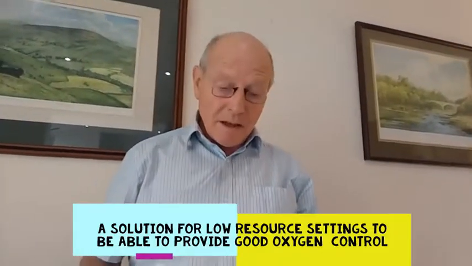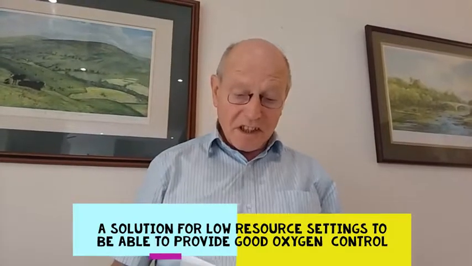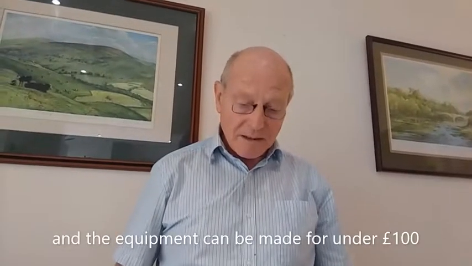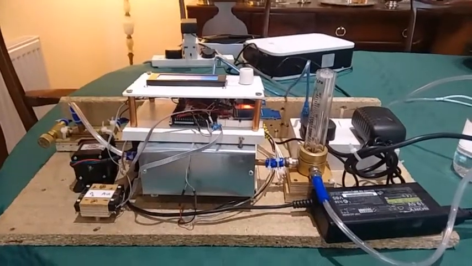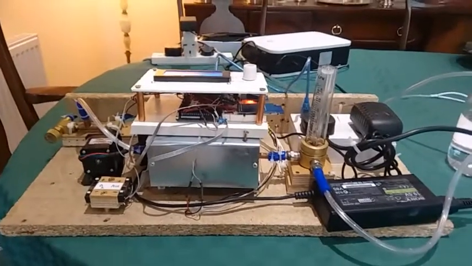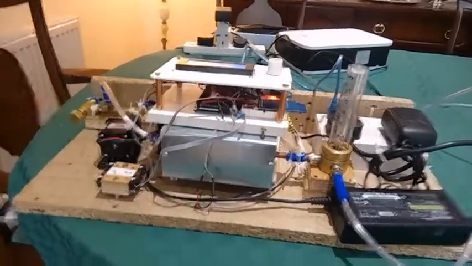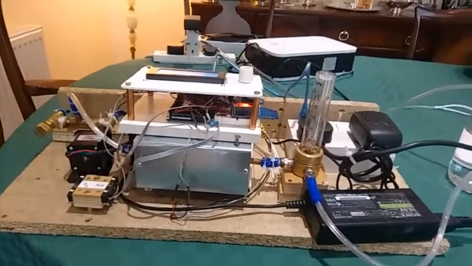The same is possible for neonates, and the cost is under £100 for each piece of equipment. Here is a prototype of the machine, built on the kitchen table, or in this case, the dining table.